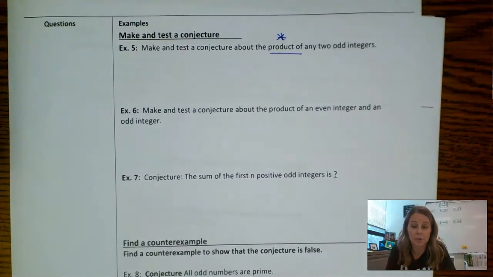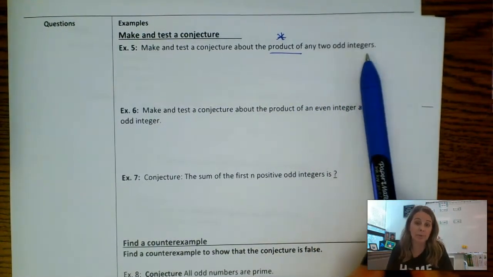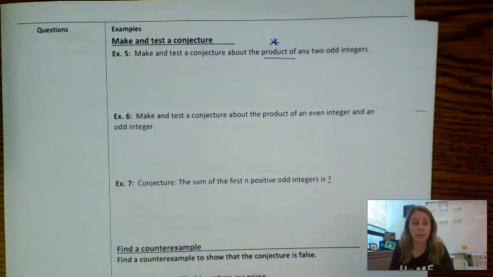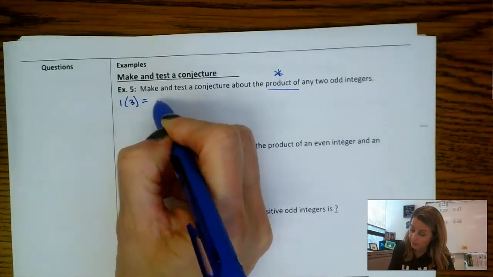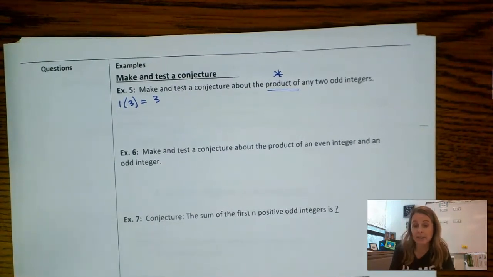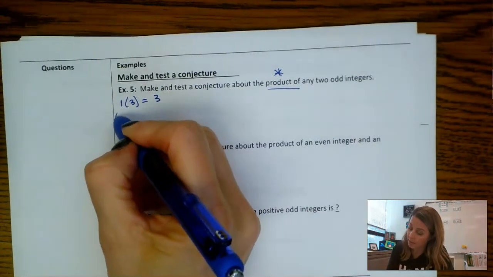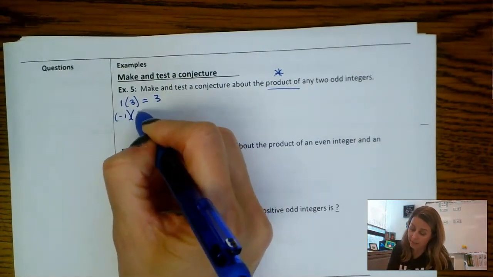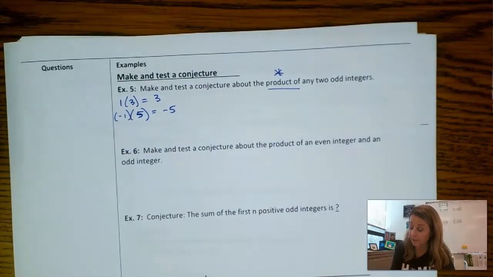So what I'm going to do is create at least 3 examples where I find the product of 2 odd integers and see what I come up with for my pattern. So I might just start with, I don't know, 1 and 3. So if I do 1 times 3, I get 3. It doesn't say they have to be positive, so maybe I'll try, I just did 2 positives. Let's do 1 negative and 1 positive. So I'm going to go with, let's do -1 again, and I'll do +5. So that will give me a -5.